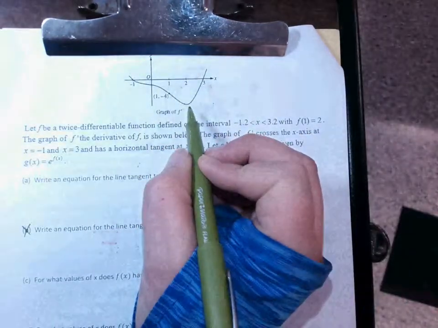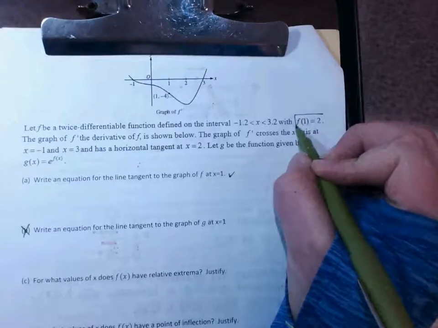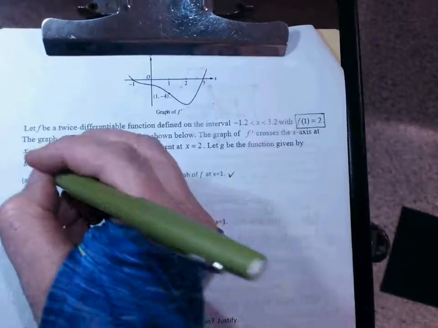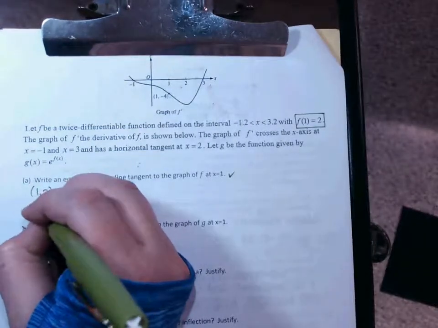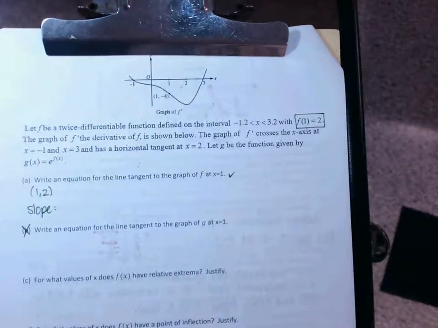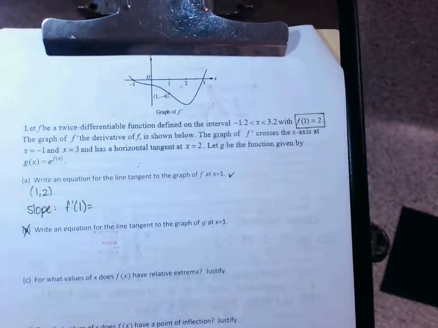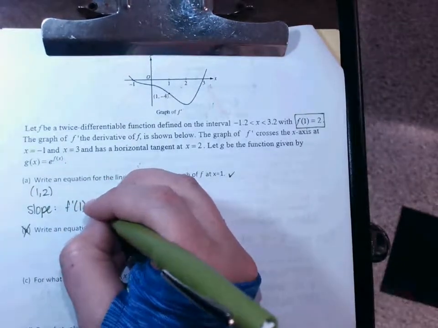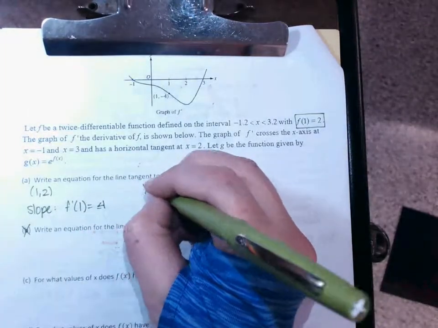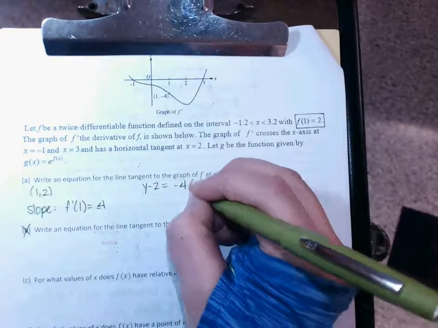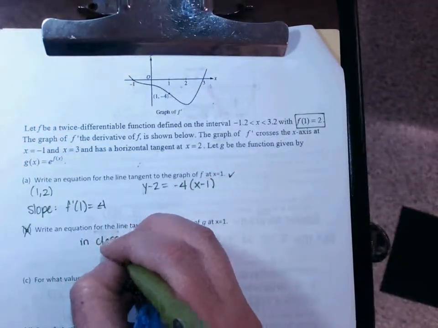So if this is my graph of F, what is my ordered pair that they gave us? 1, 2. So your point would be (1, 2), and then your slope you would have to pull from the chart. If I want f prime of 1, and that's a graph of f prime, what would it be? It would be negative 4. Good. And then from there you do y minus 2 equals negative 4 times x minus 1. Now that part, again, we did in class today, so we can skip that.